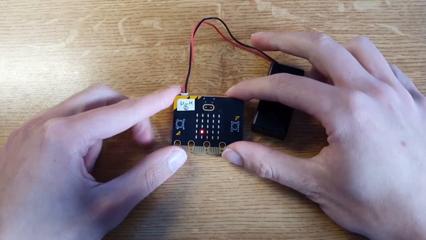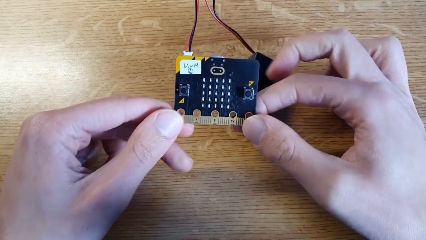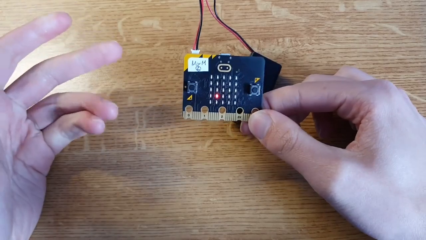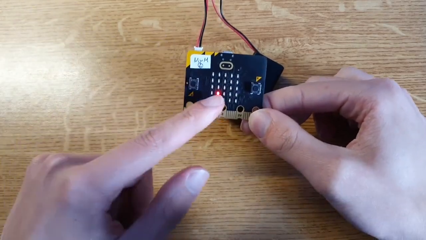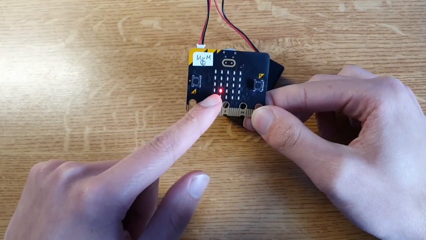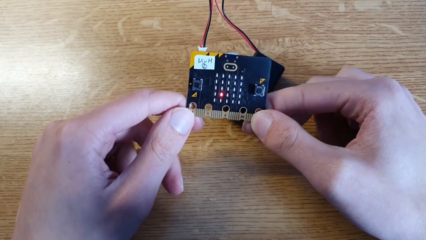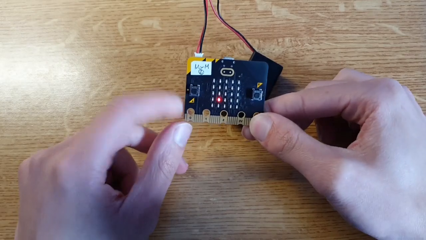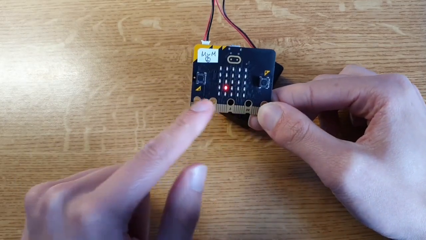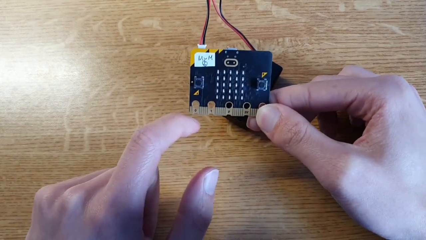Today, I have created a thermometer with a microbit. Now, you may have seen my thermometer project before, but this one's slightly different. Here you can see it is measuring because it's got a little dot flashing. That's just to represent it's measuring. This is what I'm calling a maximum and minimum thermometer.